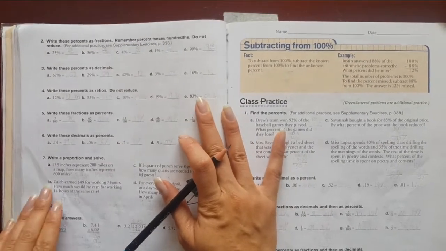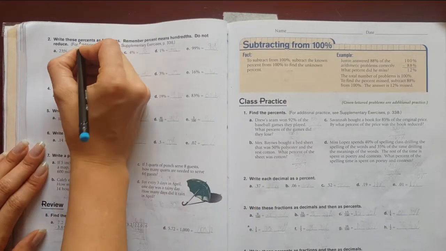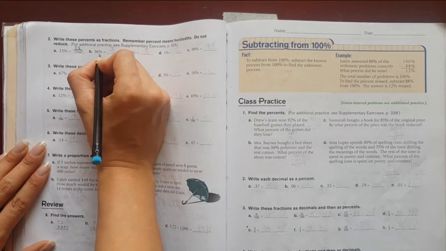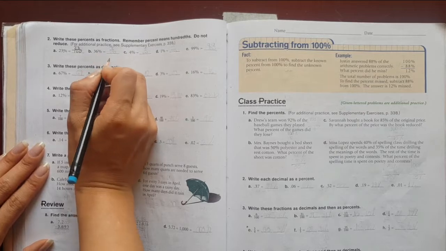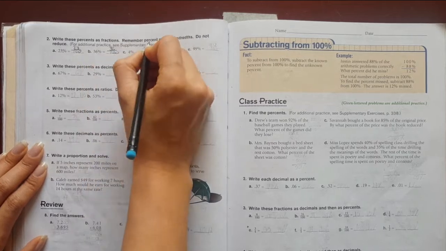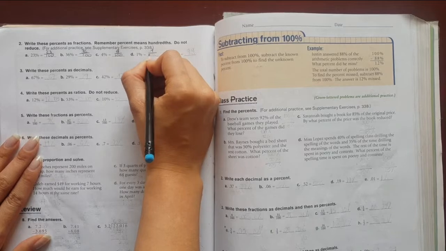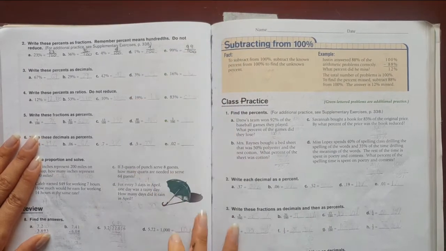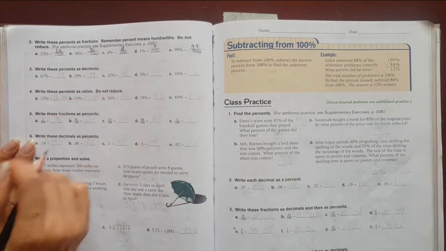So listen up. Here it says, write this percent as a fraction. So, 23 over 100, yes. Teacher, why over 100? Porque estamos hablando de porcentaje, por eso siempre va a ser sobre 100. 36 over 100, 4 over 100, 1 over 100, 99 over 100. Yes?